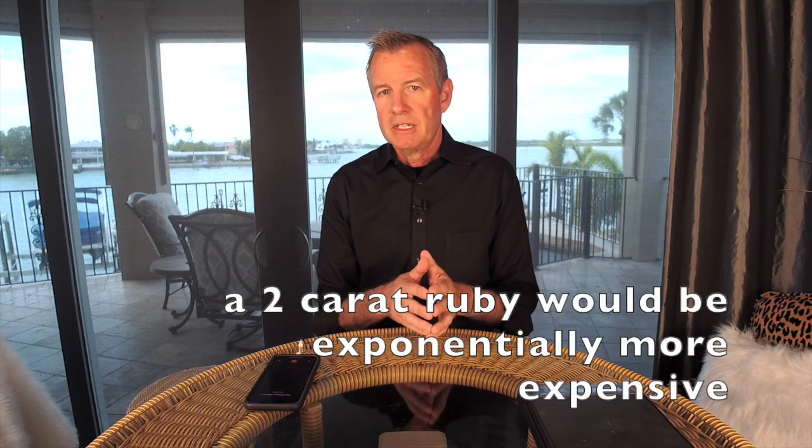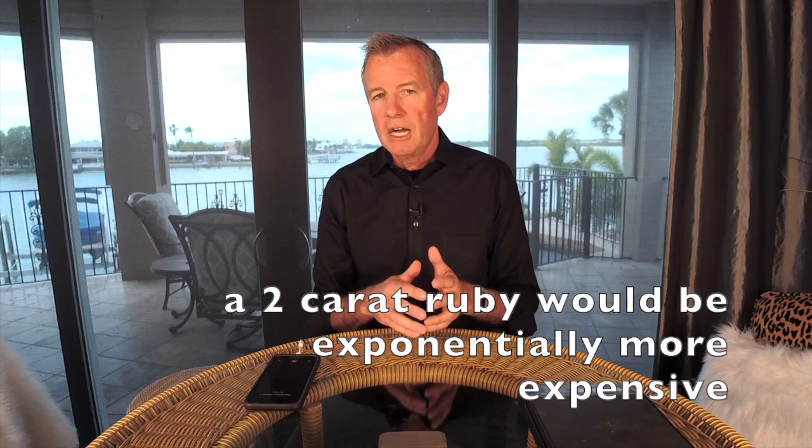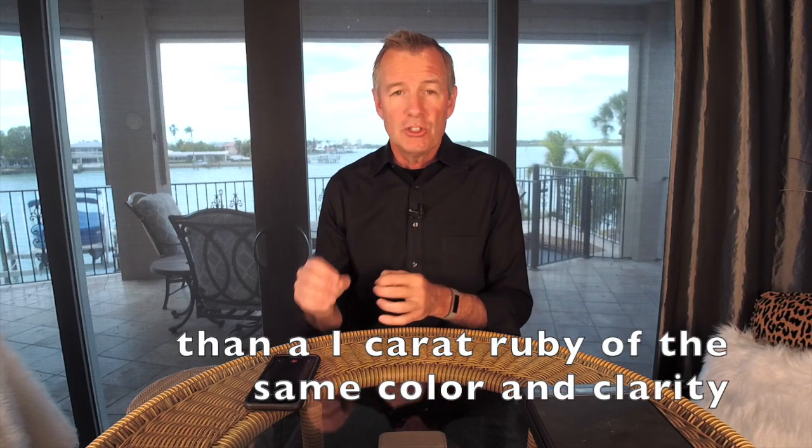For example, if you wanted to get a ruby and you had a great clarity, great color, and a 1 carat ruby, that would be a very expensive purchase. However, if you found the same clarity, the same color, and you found it in a 2 carat, it wouldn't be twice as expensive as at 1 carat. It might be 3 or 4 times, because it's rare to get that kind of crystal size in a ruby or a diamond or a sapphire.